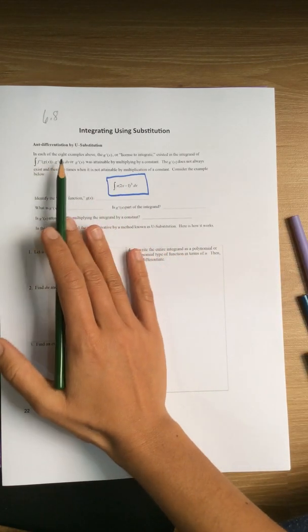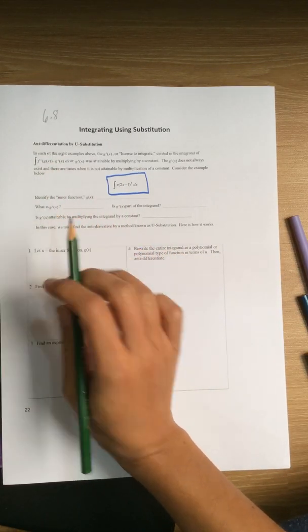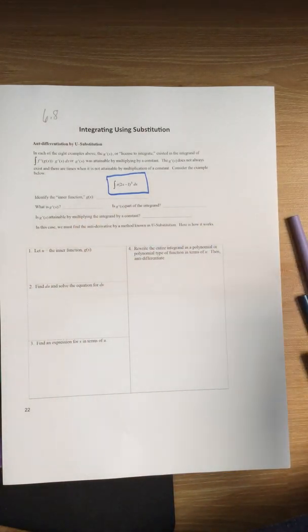I was reading through this, and I did this last year, and this paragraph kind of makes it more confusing, so I'm just going to leave it out because there's a pattern recognition way. But it's actually more confusing than just learning straight substitution.